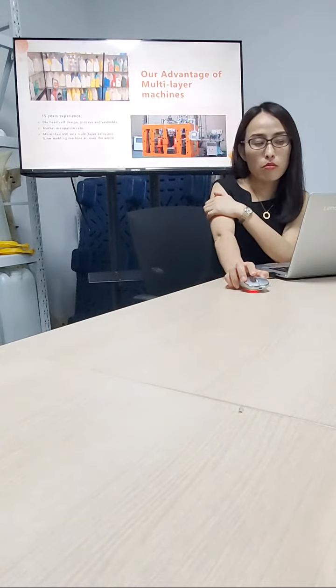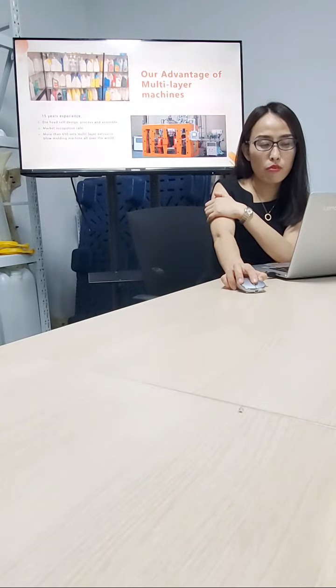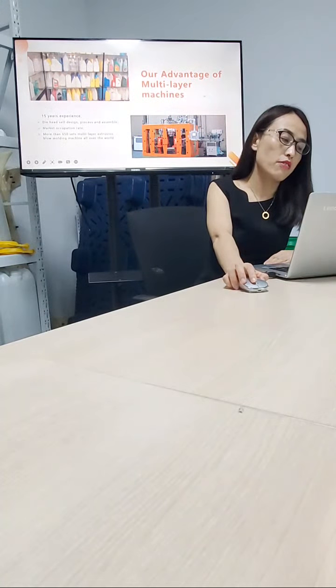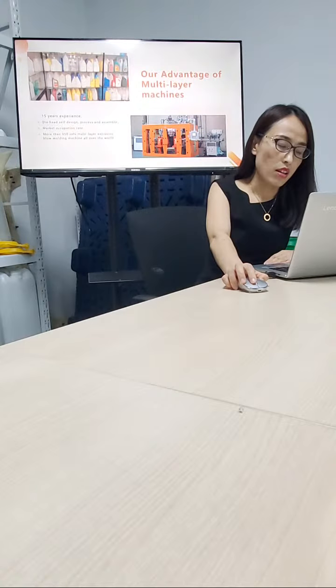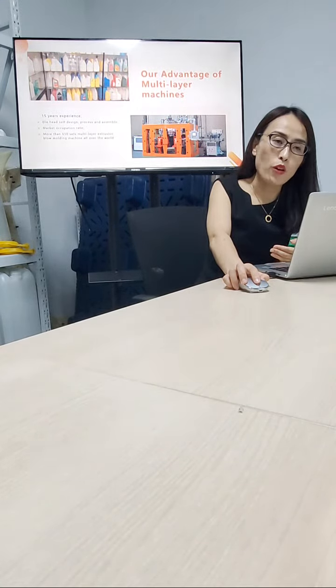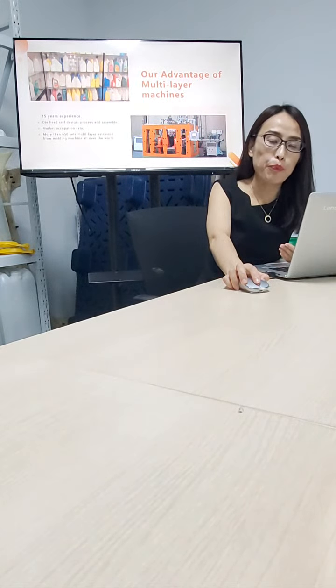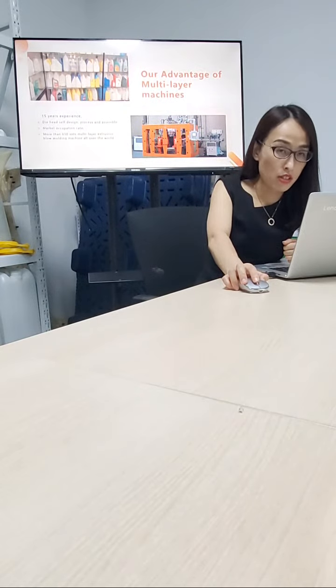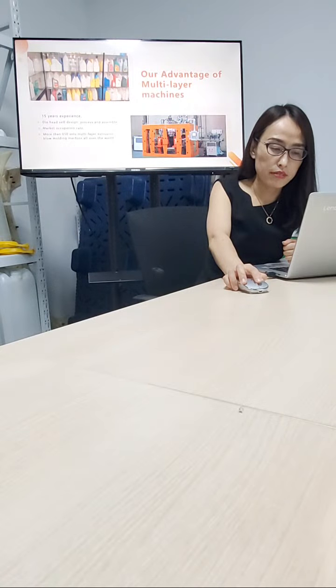Okay, after introducing so much, I want to talk about the advantages of our multi-layer machines. Firstly, we already have 15 years of experience in die head self-design, process and assembly. Also, we have more than 650 sets of multi-layer extrusion blow molding machines all over the world. Maybe at the beginning some points were not so mature, but year by year we summarize all our machines. We do after-sales service for all our machines and try to improve each point, and until now we think our multi-layer machines are mature enough to meet the needs of most countries, especially in Europe, in Poland, in Hungary, etc.